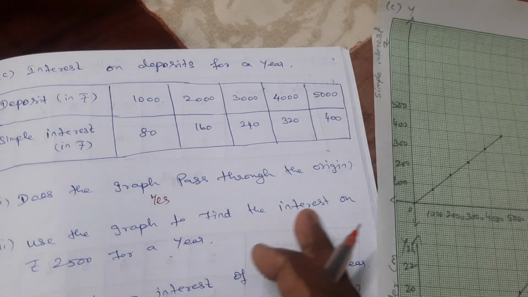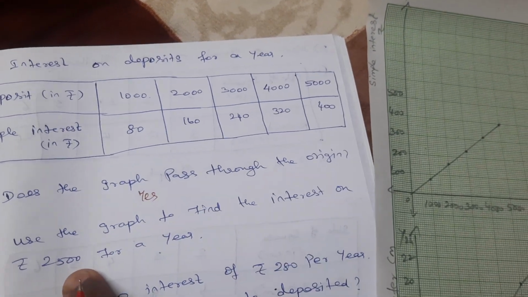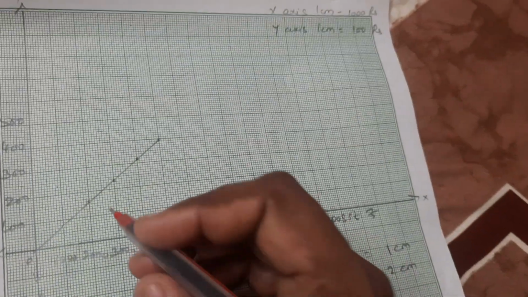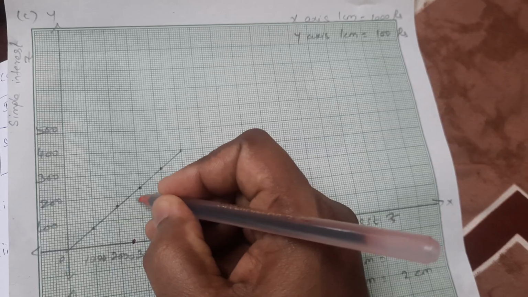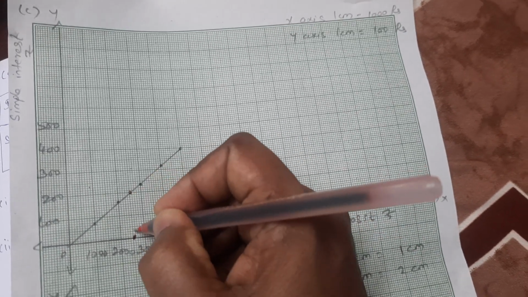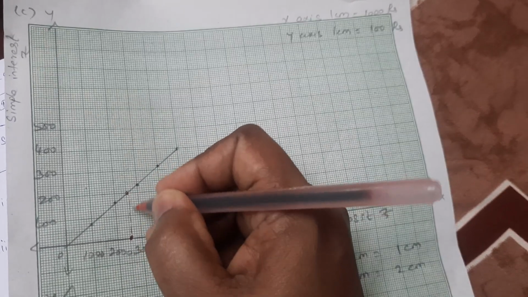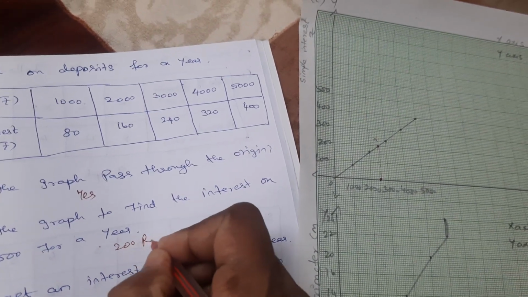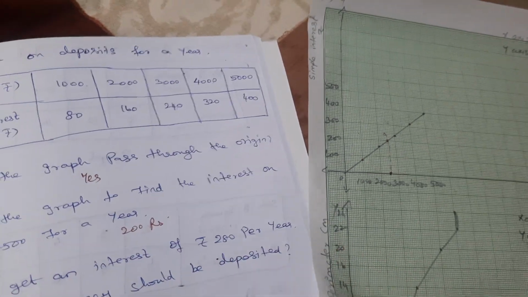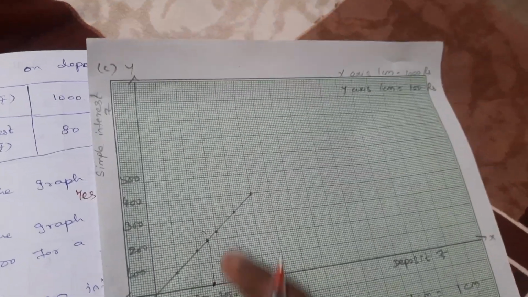Next question: use the graph to find the interest on 2500 rupees for a year. If you deposit 2500 rupees, then how much is the interest? So this is the line. How much? 200 rupees. So the answer is 200 rupees. From the graph we easily observe the answer.